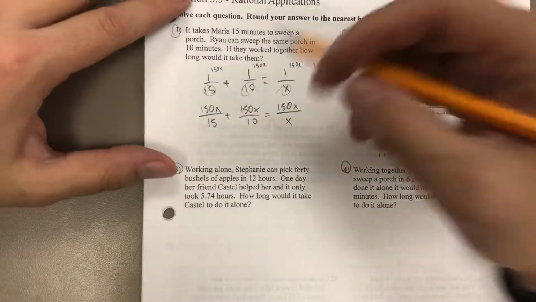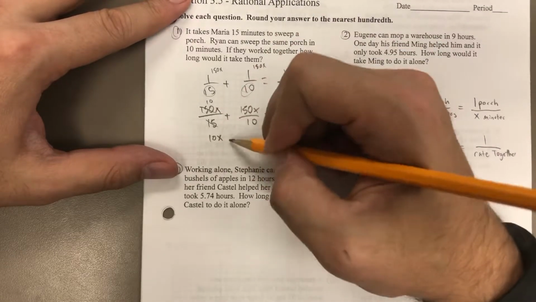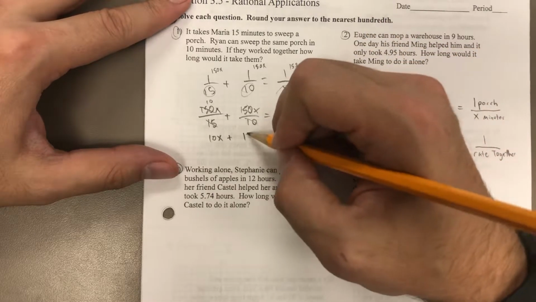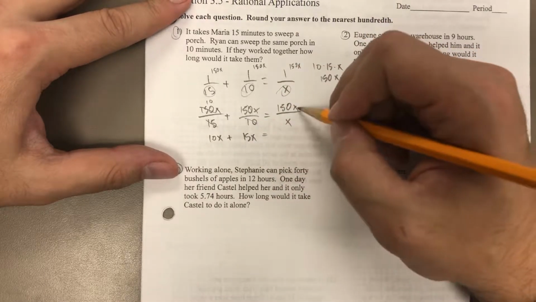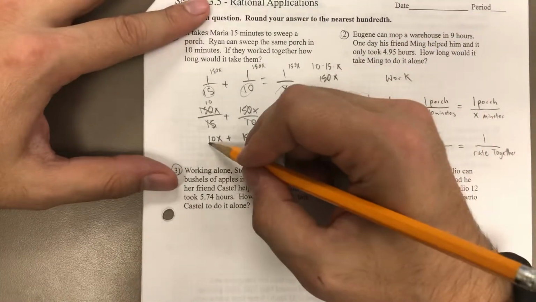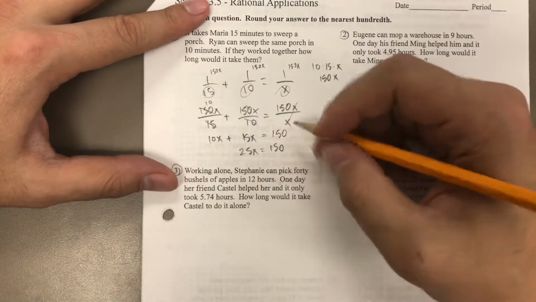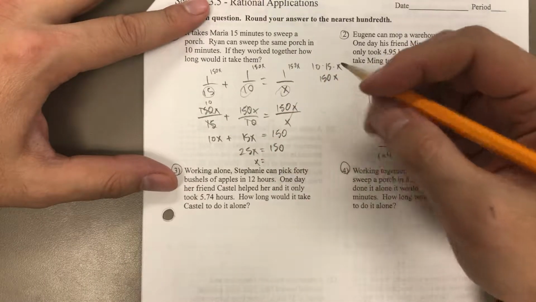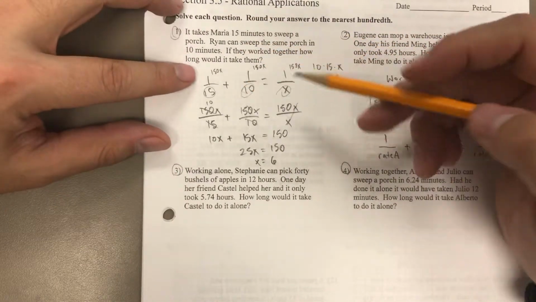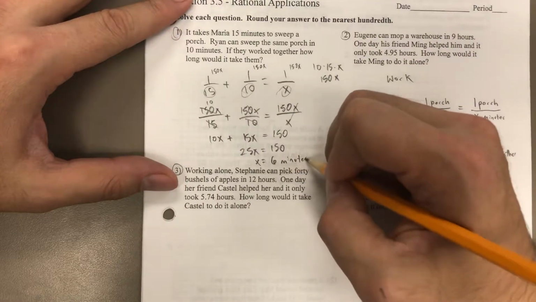Now we can start simplifying. 150 divided by 15 is 10, so 10x, plus 150 divided by 10, which is 15x, equals 150x over x, where the x's cancel, leaving 150. Now combine like terms: 10x plus 15x is 25x. Divide both sides by 25, and x is equal to 6. So if Maria and Ryan work together sweeping the porch, they'll get it done in 6 minutes.